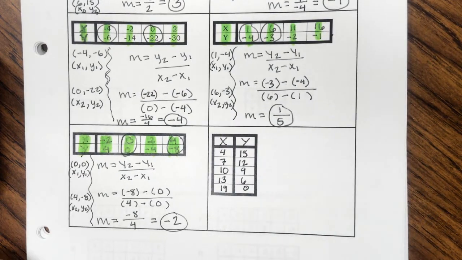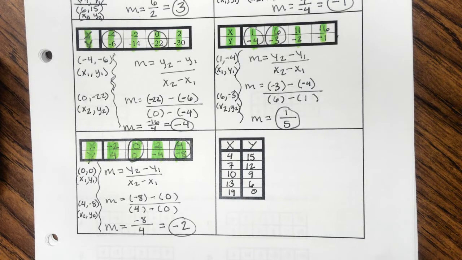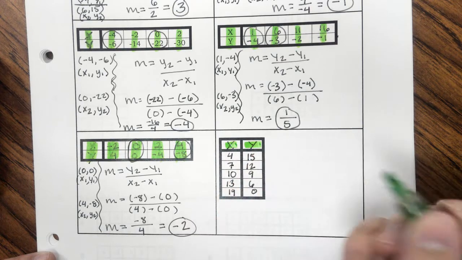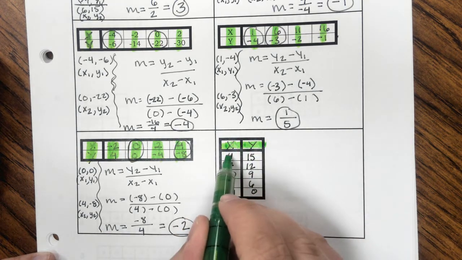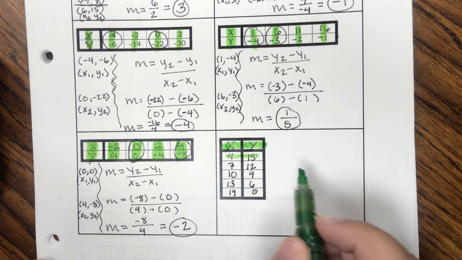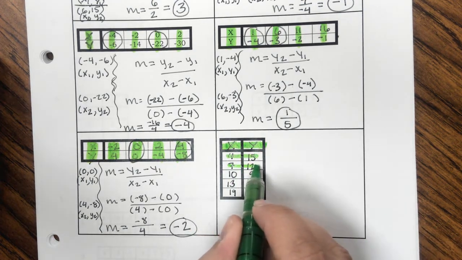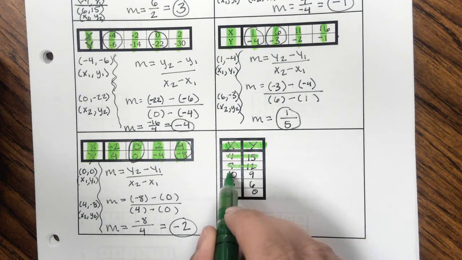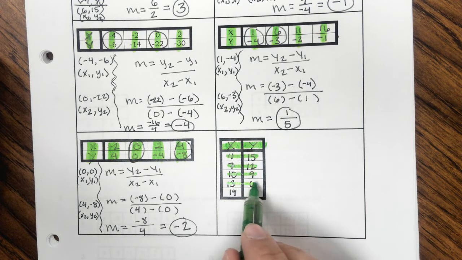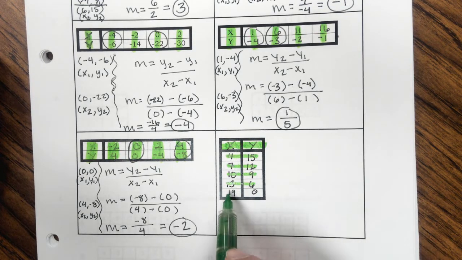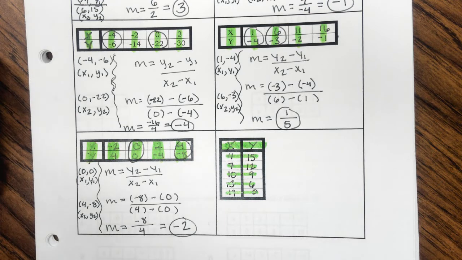Last example, and then we're done with this video. Find x and its matching y. Reading side to side makes an ordered pair. So (4, 15) is an ordered pair. (7, 12) is an ordered pair. (10, 9) is an ordered pair. (13, 6) is an ordered pair. And (19, 0) is an ordered pair. We want to find the slope of the line represented in that table.